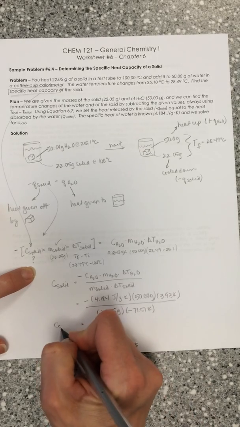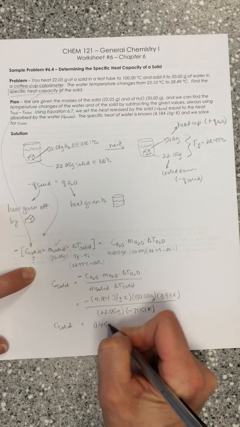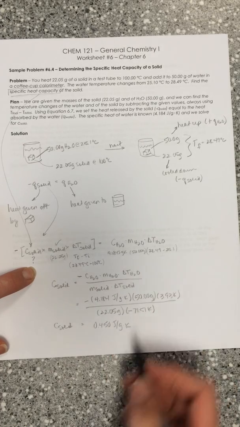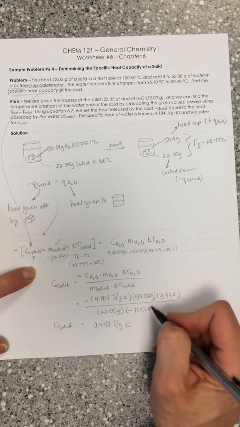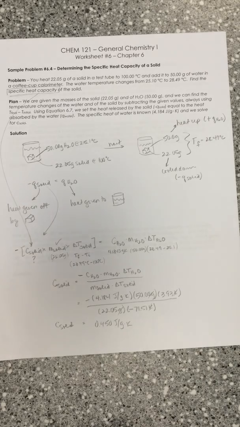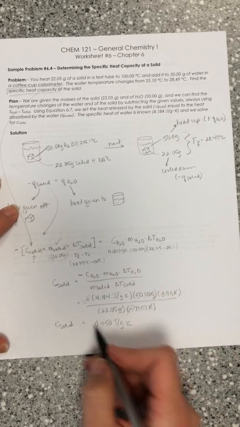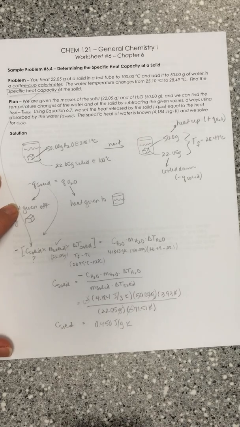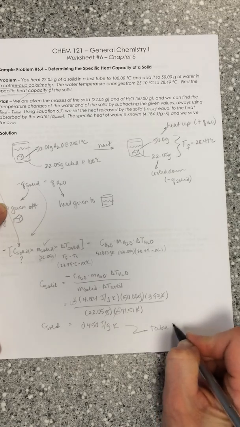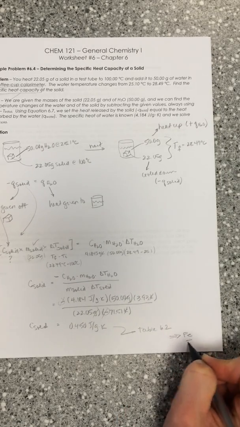Go ahead and solve for your C solid, and you get 0.450 joules per gram Kelvin. Notice that grams are going to cancel there, Kelvin will cancel there, and we're left with units of joules per gram Kelvin. Notice the minus signs will cancel here. So we're left with a positive value, as you should for a heat capacity. Go ahead and if you were to look this up on table 6.2, you could actually identify what metal that is. It's likely that this metal was iron.